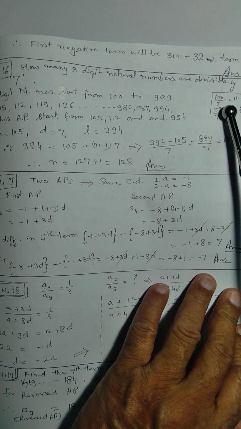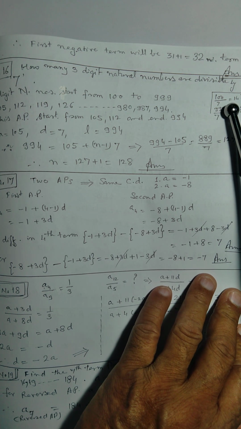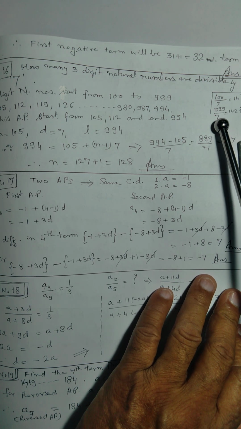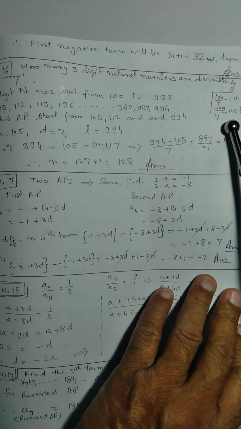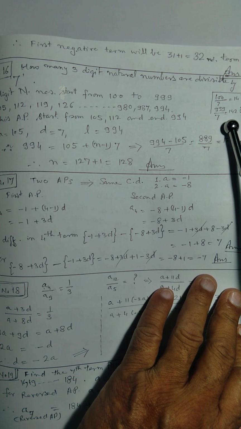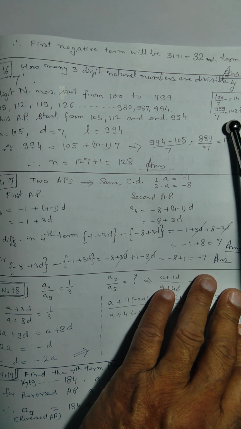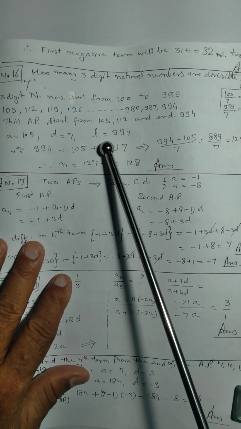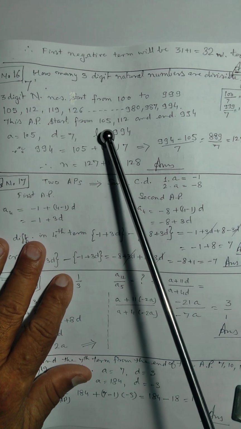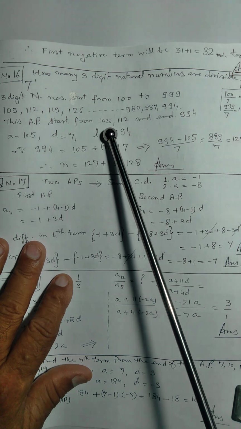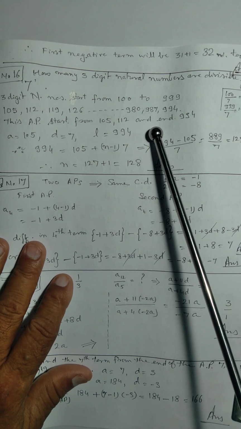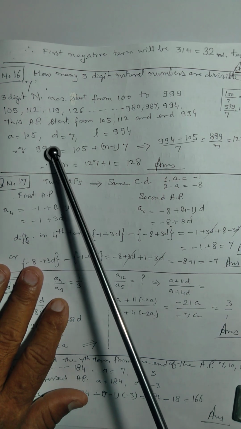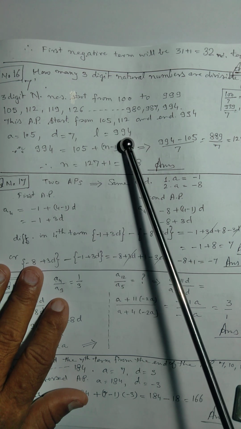You see, 100 divided by 7 will give you the exact idea where the first multiple will come, that will be 15, means 15 sevens are 105. Similarly, if you divide 999 by 7, you will get 142, means the 142nd multiple of 7 will be the last. So this AP starts from 105, 112 and ends with 994. So a is 105, d is equal to 7, l is 994.